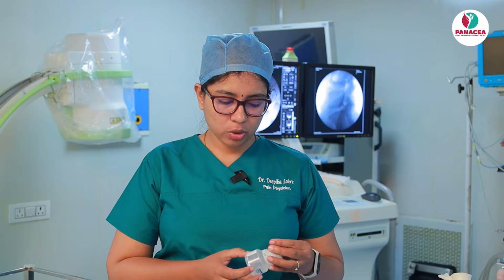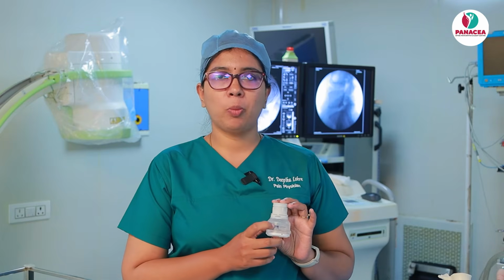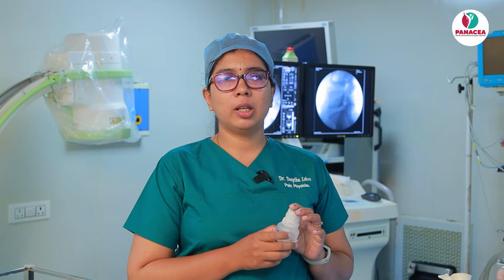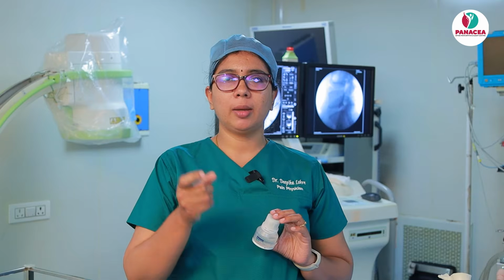Second, what we'll be using is the dye. So there are two types of dyes. One is non-ionic and one is ionic dye. Ionic dye is not used much nowadays. Only non-ionic dye is used, because it has fewer allergic reactions in any patient. So what we are going to use is this iopaque dye, iohexol, and this comes in 350 mg per ml. So we'll use it in the ratio of 30% of the dye and 70% of saline. We'll dilute it and we'll use it.